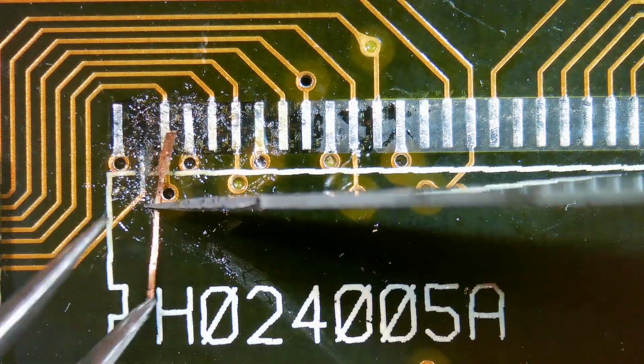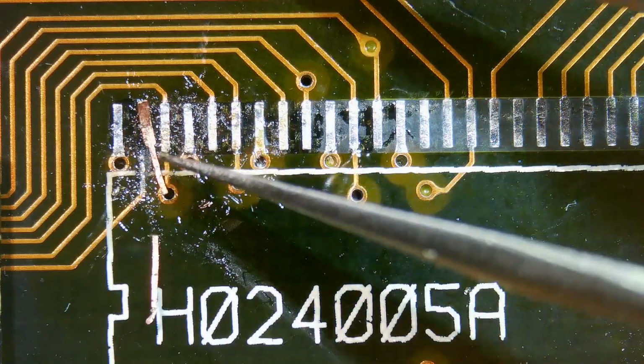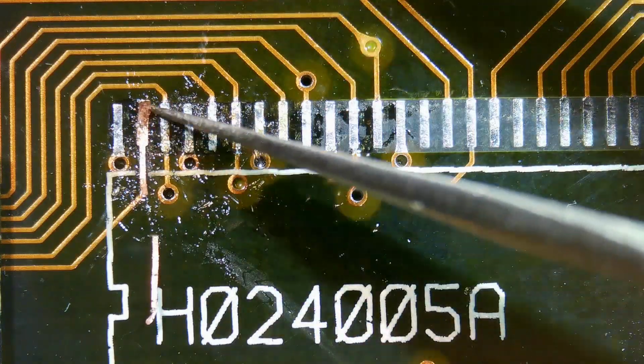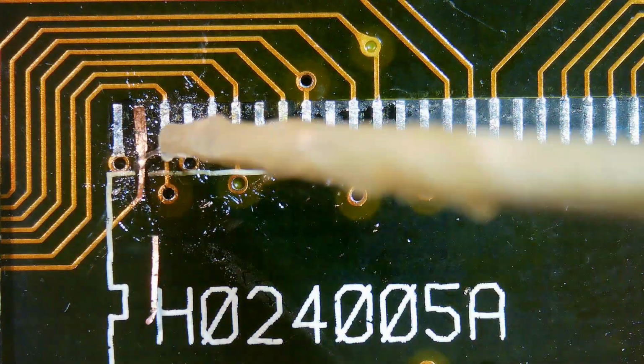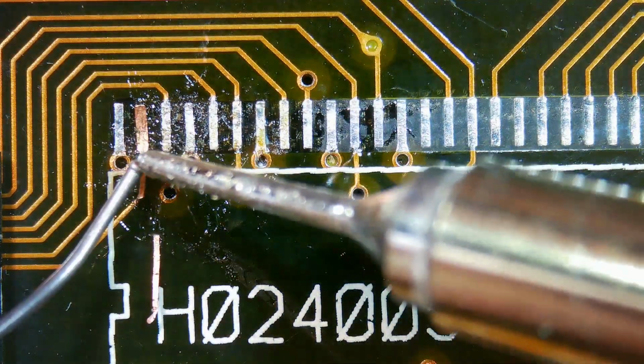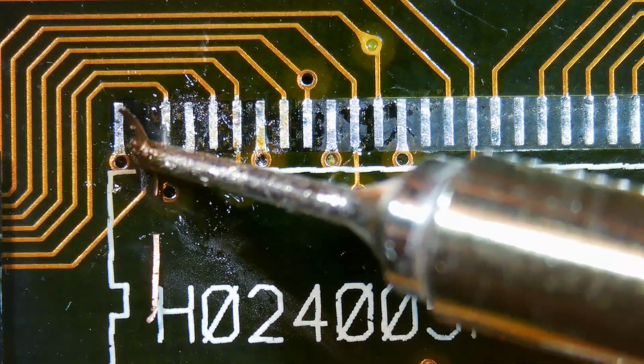Then I tried to cut it to length. And I put it in the position where I wanted to have it. And it was gone again.